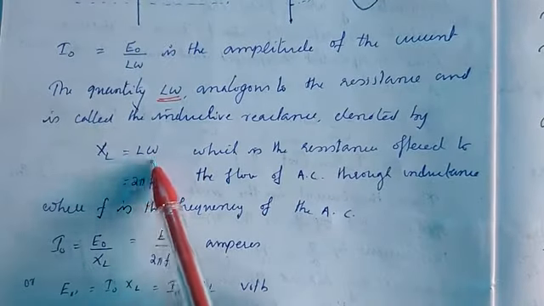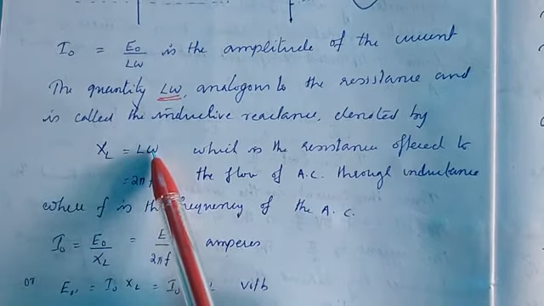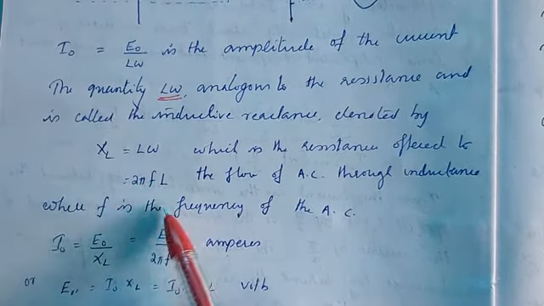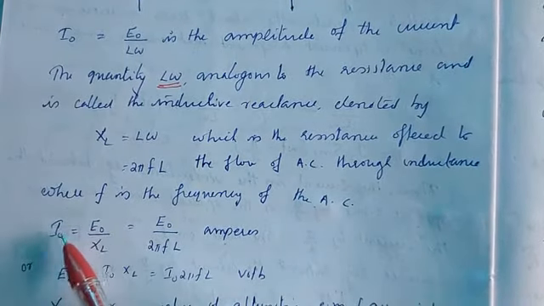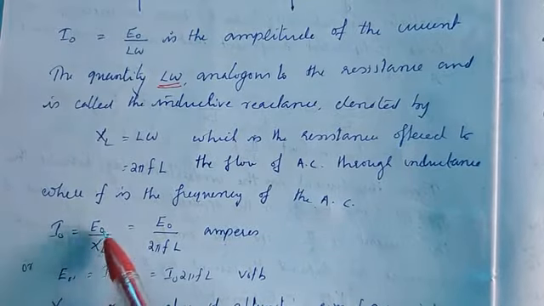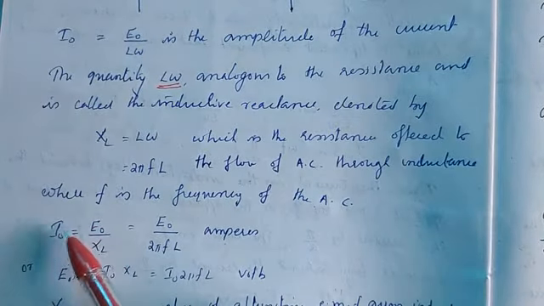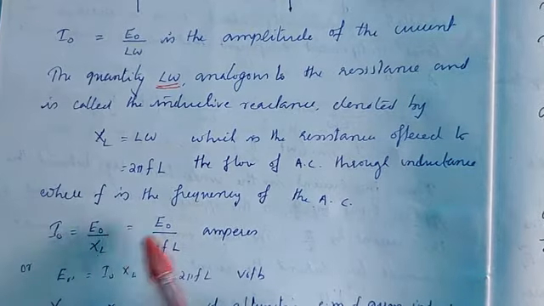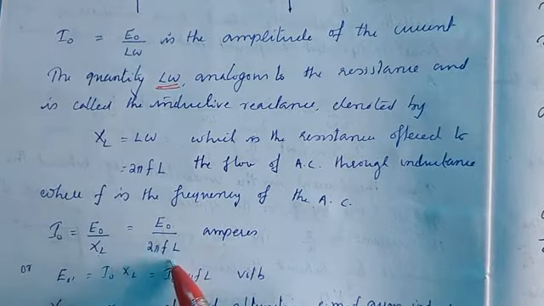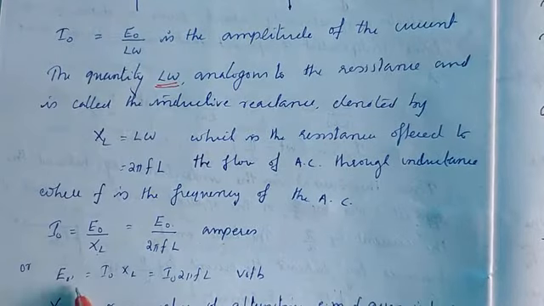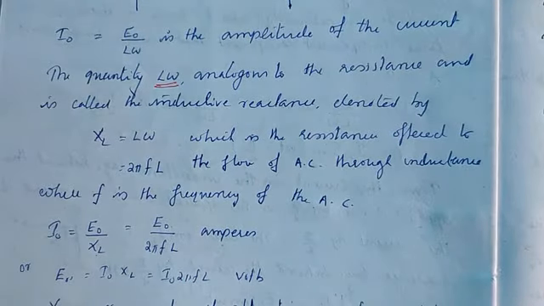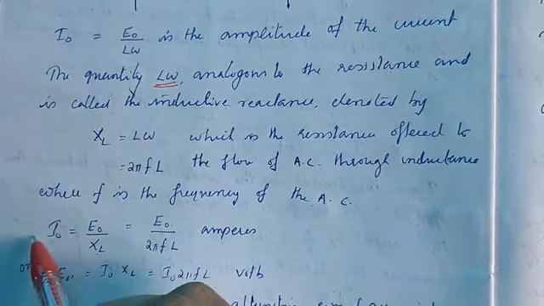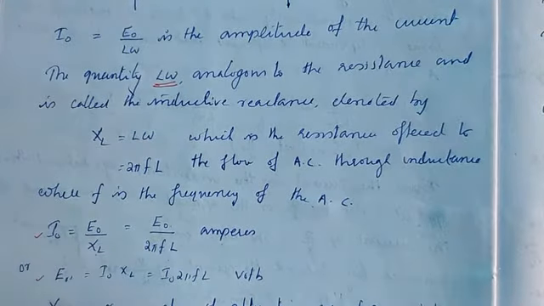So XL can be represented as L into omega, where omega is 2 pi F, so 2 pi F into L, where F is the frequency of the AC. So I0 can be represented as E0 by XL, which is the usual definition, I is equal to V by R. So E0 can be written as I0 XL, which is I0 into 2 pi F into L volts. This is the peak value of current and peak value of voltage.